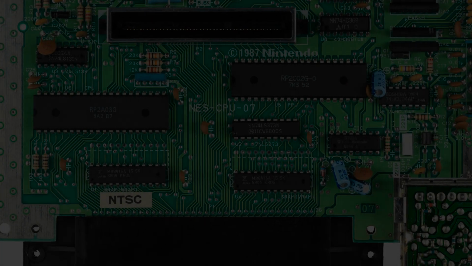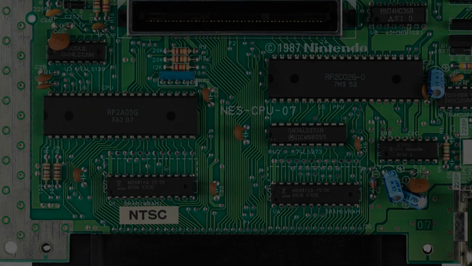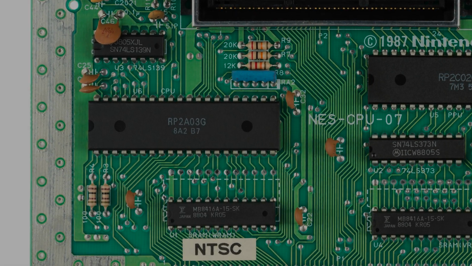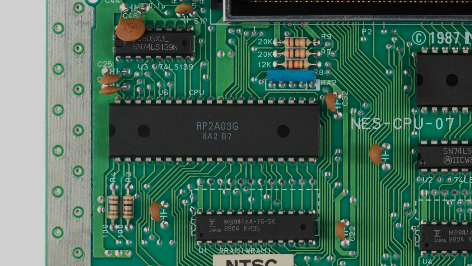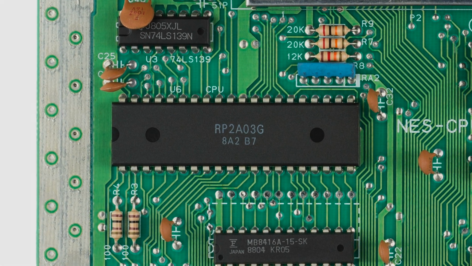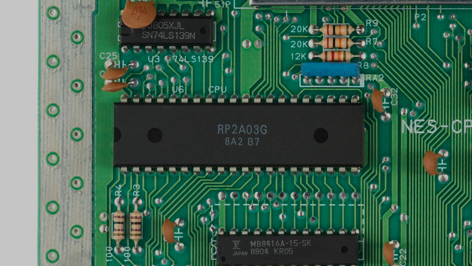the NES. Along with a number of other components, the NES is built using a MOS 6502-based CPU called the 2A03, which was manufactured by Ricoh. It's an 8-bit processor that runs at 1.79 MHz. But what do I mean when I say CPU?